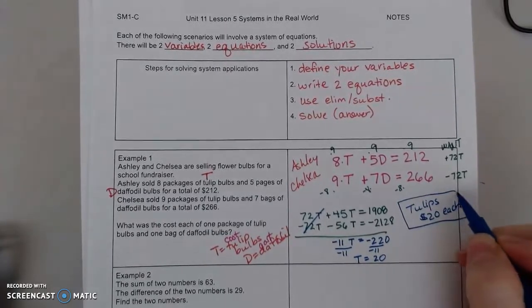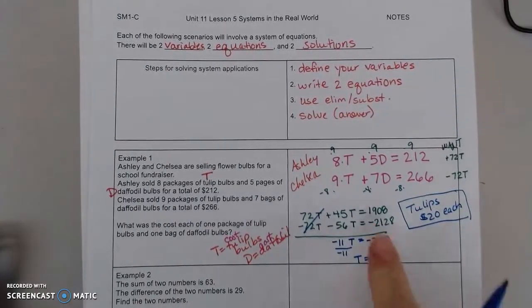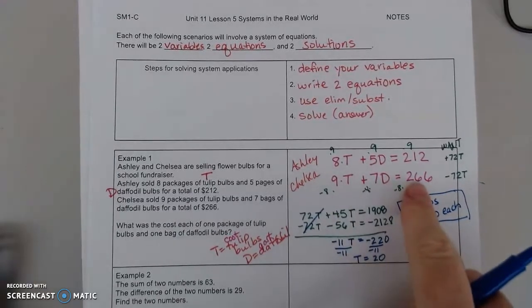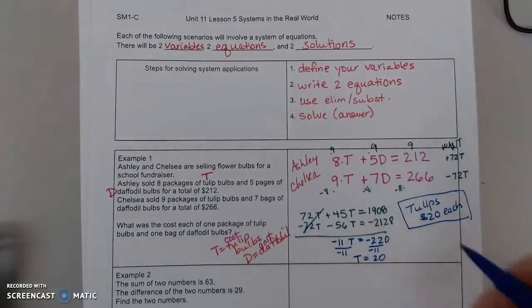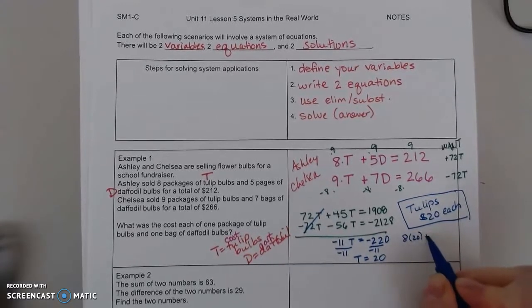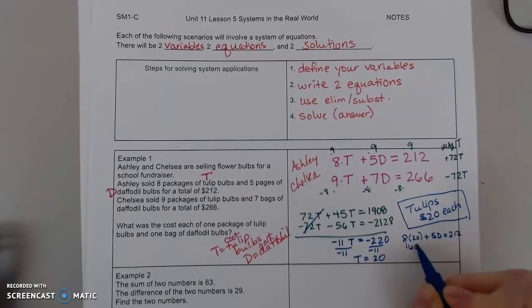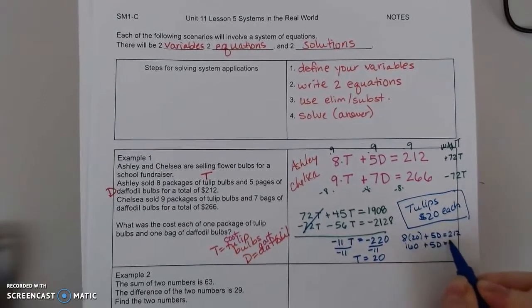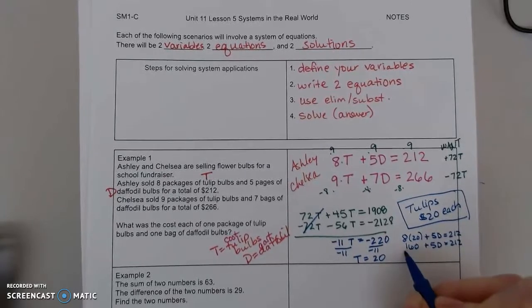Okay, so then I'm going to solve for the other one. I can pick either original equation and substitute in. I'm just going to pick the first one. So I've got 8 times 20 plus 5d equals 212. That's 160. I'm going to subtract 160.